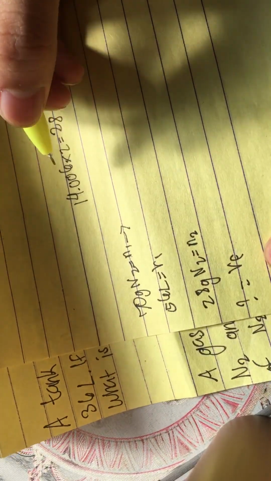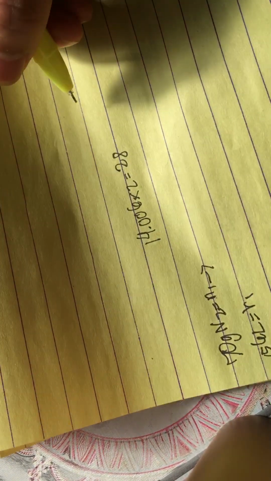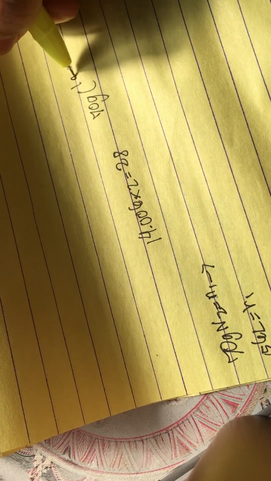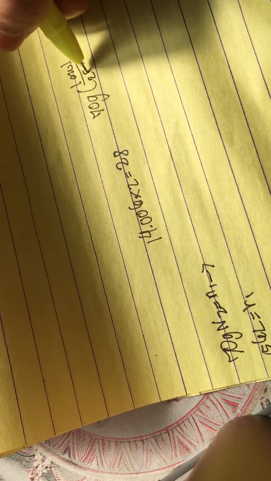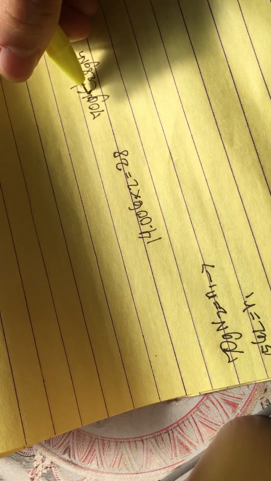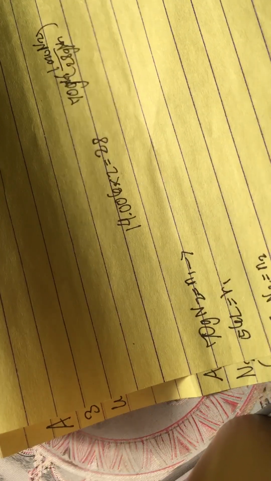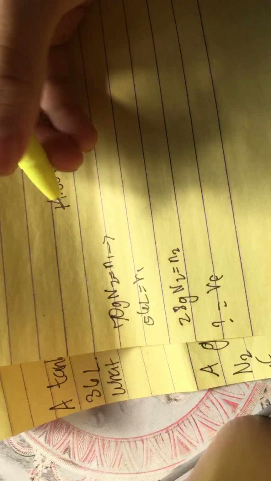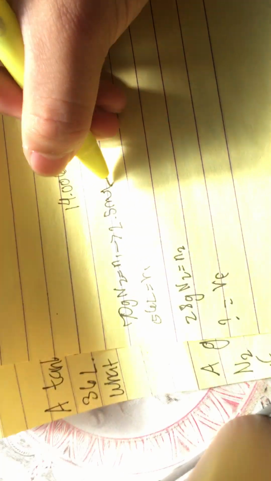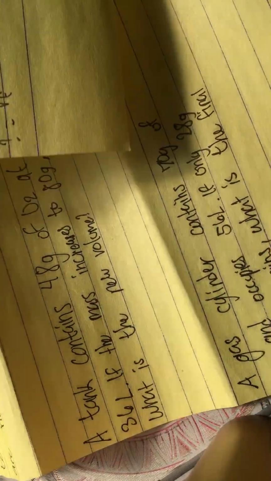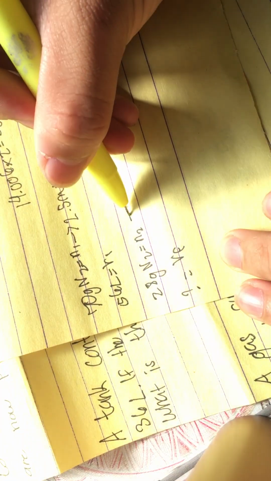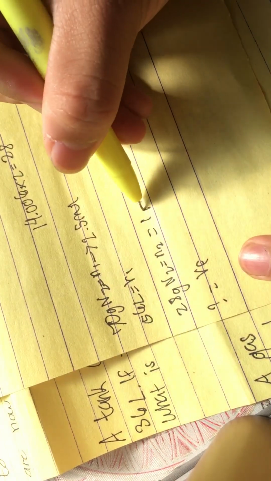Then let's get the proper unit. 70 grams times the desired unit, 1 mole, over 28 grams of N2. Cancel, and 70 divided by 28 is equal to 2.5 moles. Now for the other quantity, 28 grams, we simply do the same thing. That results in 1 mole.